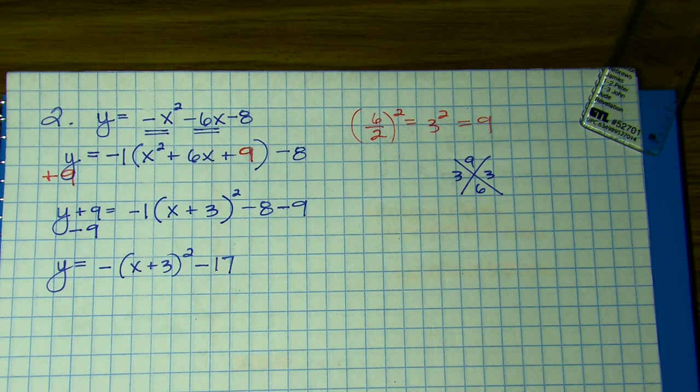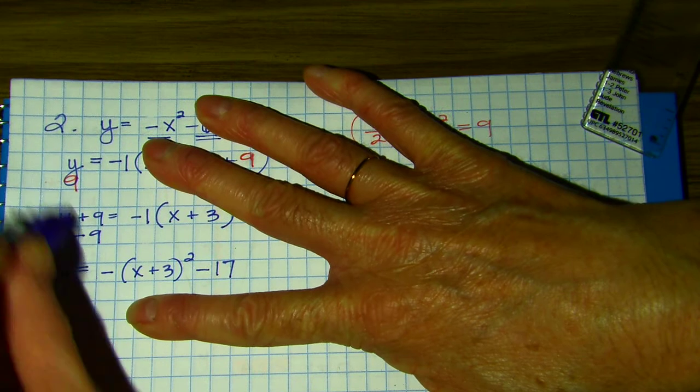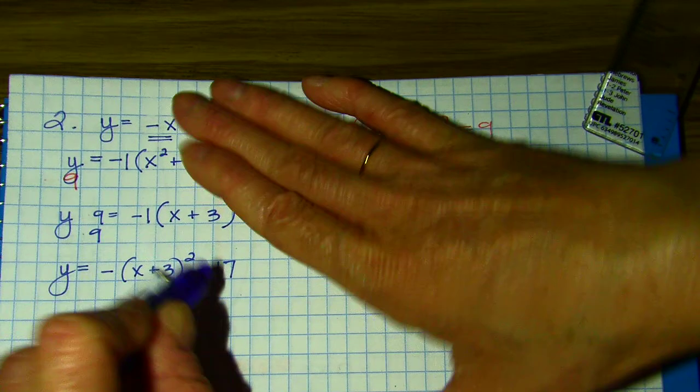Now I feel like I've messed up, and I did. I'm just moving along so fast.